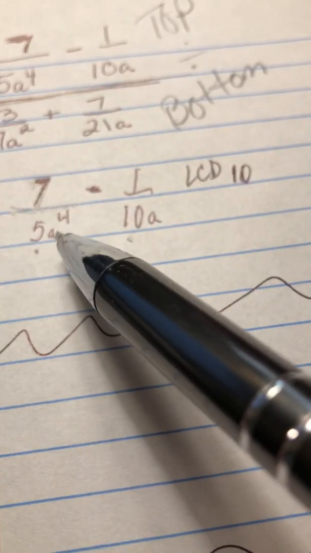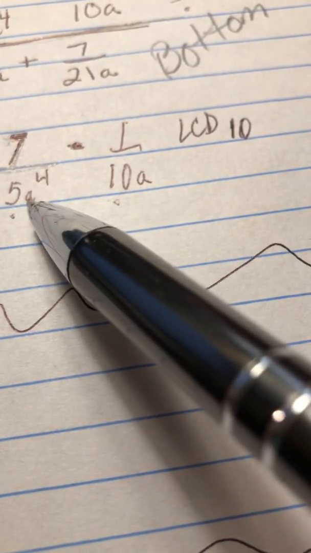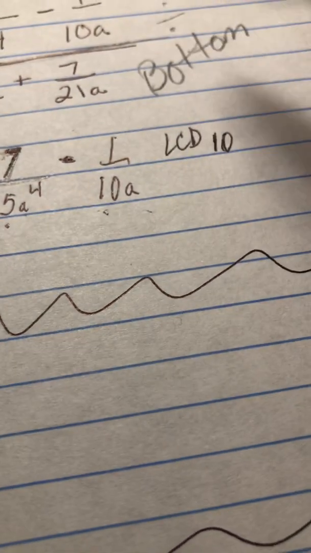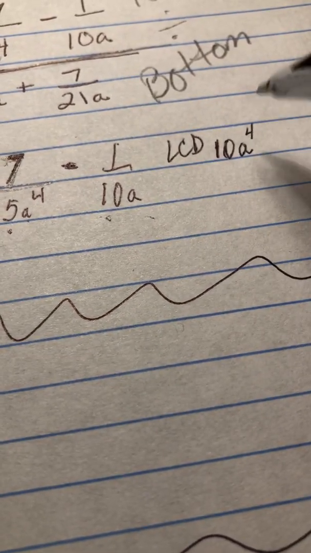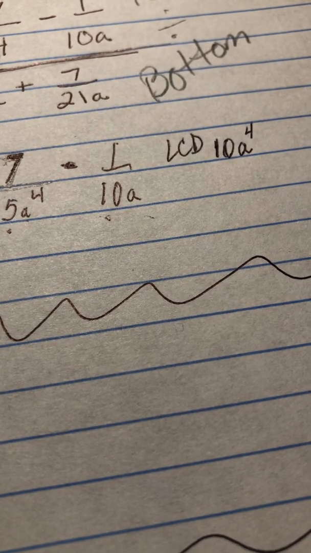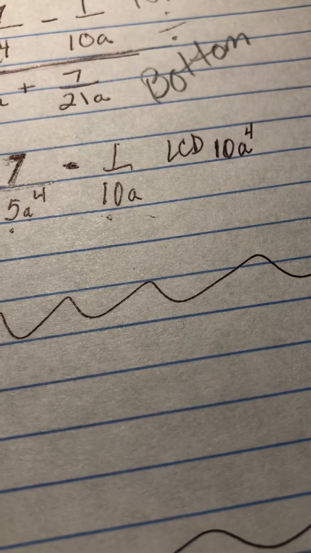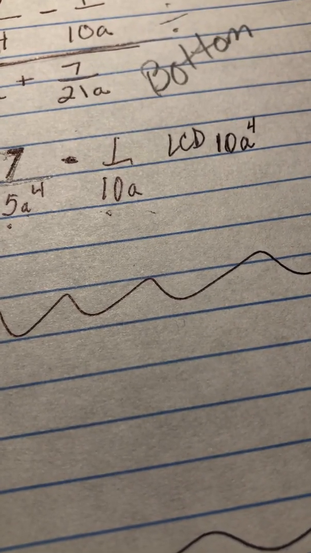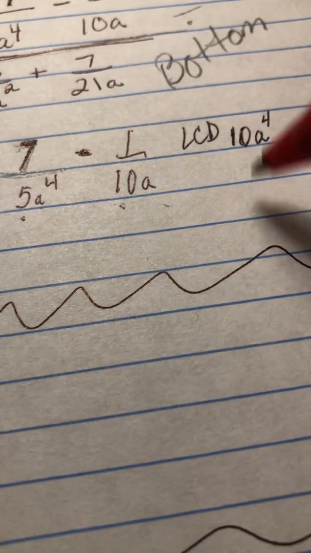And then we need to have the same number of a's on the bottom. Well, this one has 4 of them, and this one only has 1. So we need them both to have 4. So 10a to the 4th is the common denominator. So now what we need to do is make them both have that common denominator. We need to change each of the fractions to adjust to that.